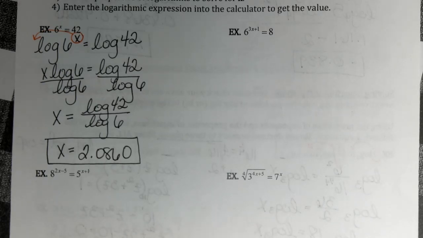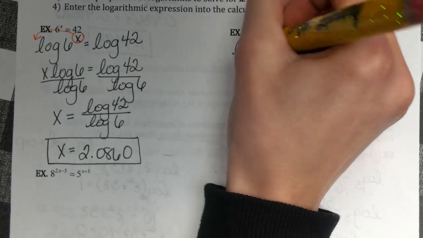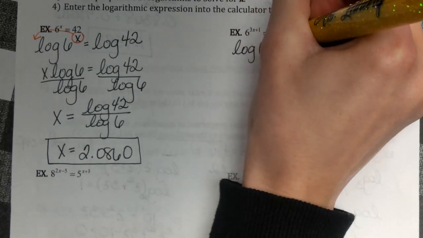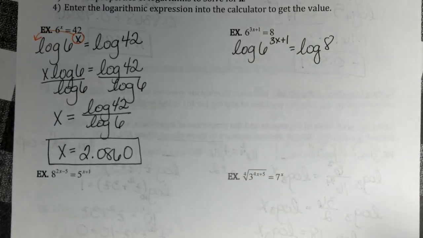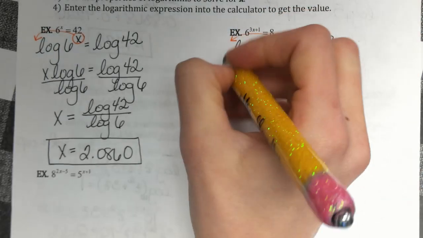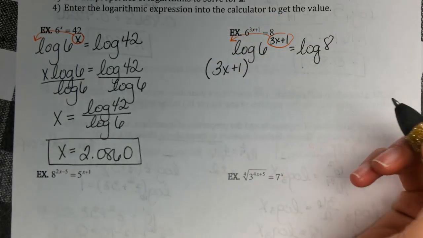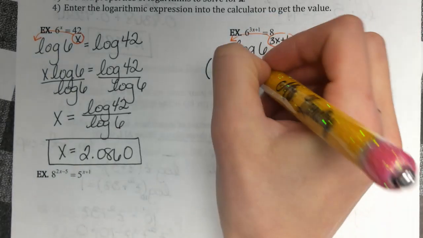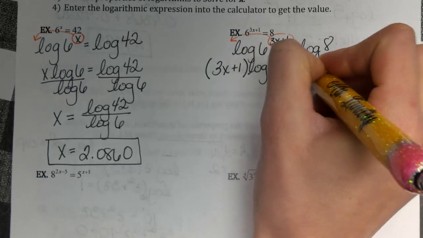Okay, so 6 raised to the 3x plus 1 equals 8. It's isolated, so I'm going to take the log of both sides. I know I need to move my exponent to the front. So I've got 3x plus 1 as a whole, then your log of 6 equals log of 8.